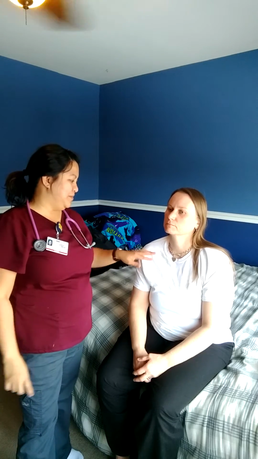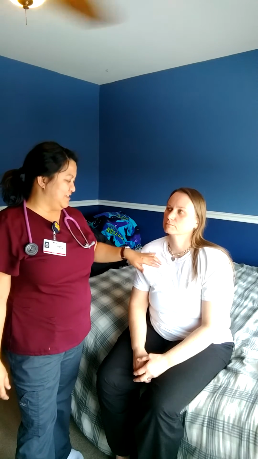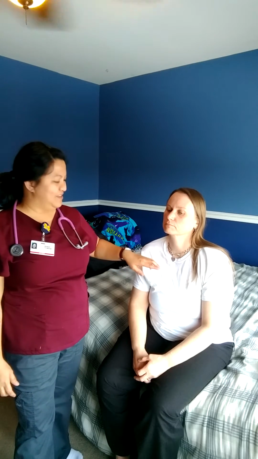So next I will inspect and listen to her heart sound. The landmarks to listen for the heart sound: the aortic is on the right sternal border, second intercostal space.